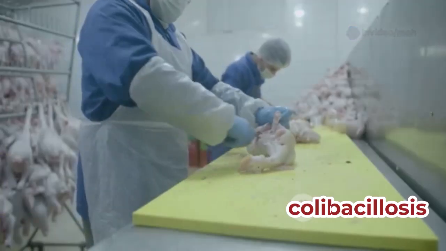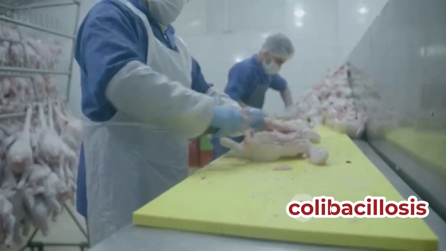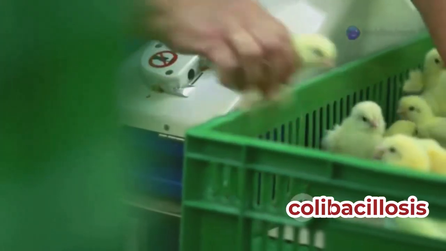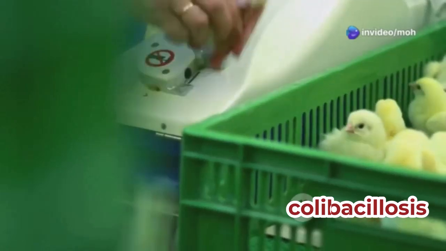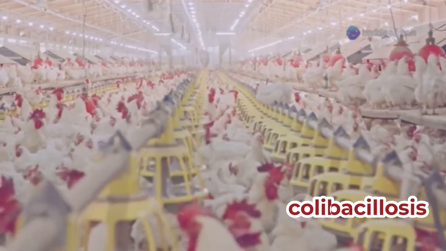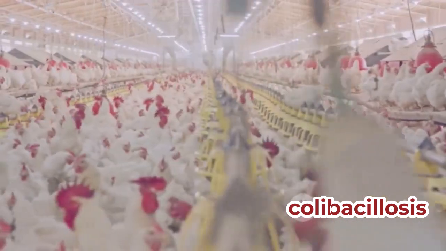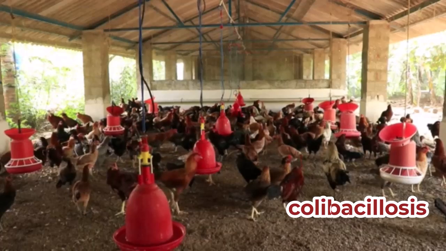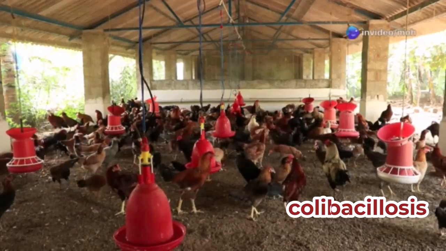Ultimately, sound management practices form the bedrock of colibacillosis control. This includes stringent hygiene protocols, especially in hatcheries, to prevent early exposure of chicks to APEC. Careful management of stocking density is crucial to avoid overcrowding and associated stress. Minimizing environmental stresses such as poor air quality or temperature fluctuations is equally important.